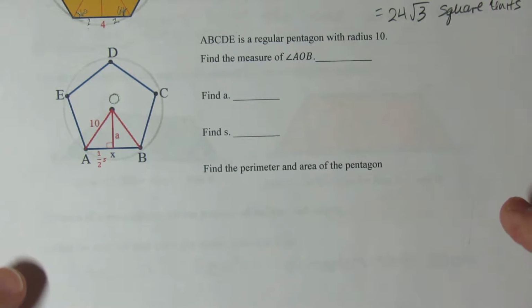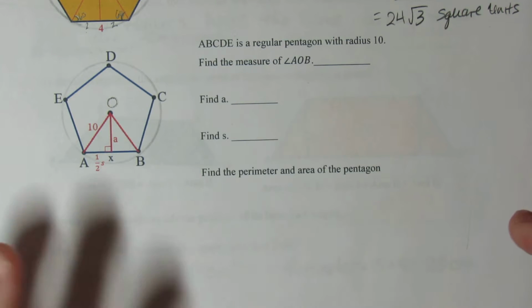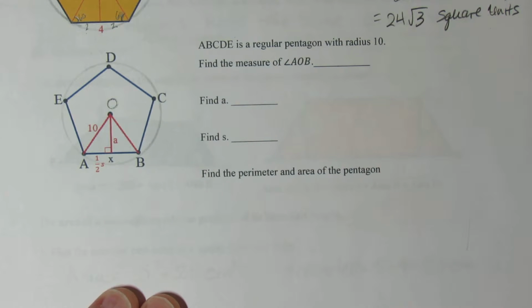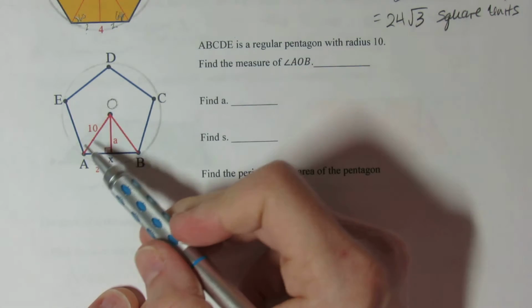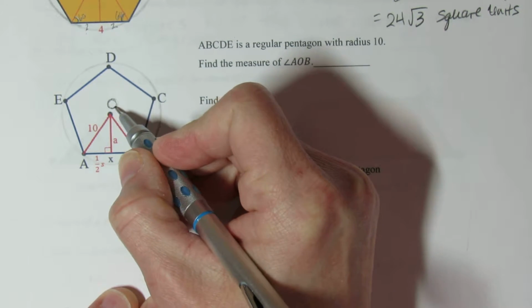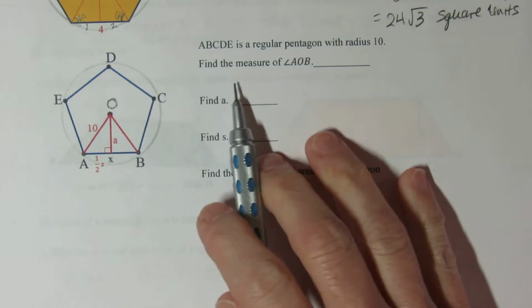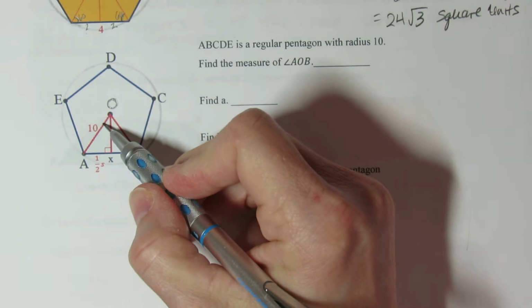Okay, so this is the last one on these notes. This is ABCDE. It's a regular pentagon, which means 5 sides, with radius 10. So it's got radius 10, and the center is called O. I didn't put that there, so put that O there. All right, and we want to find the measure of angle AOB, which is the central angle.